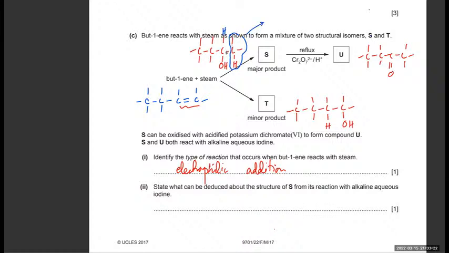Yes, sir. This CH3 would break away and it would form CHI3. It would form a yellow precipitate, and of these 3 carbon atoms, this one would turn into a carboxylic acid or a salt of the carboxylic acid. So state what can be deduced about the structure of S from its reaction. So it can be deduced that it has a CH3 next to CHOH. That's the only thing that is present. Okay, is that clear?